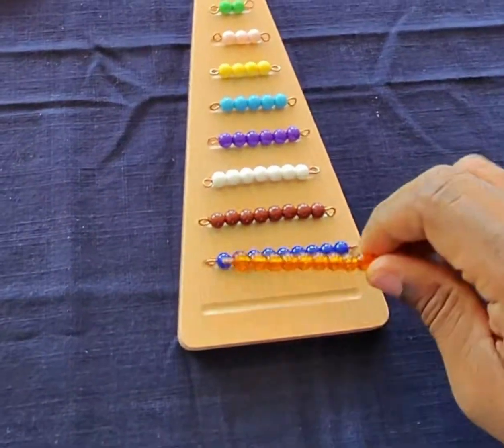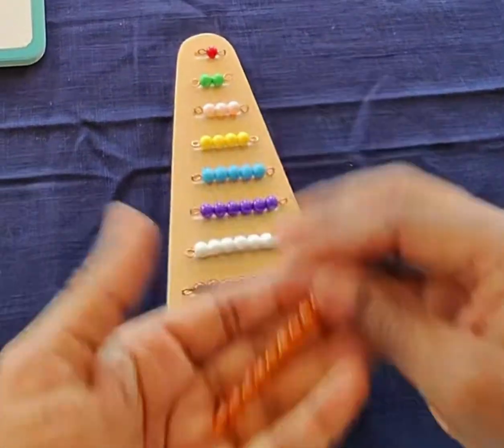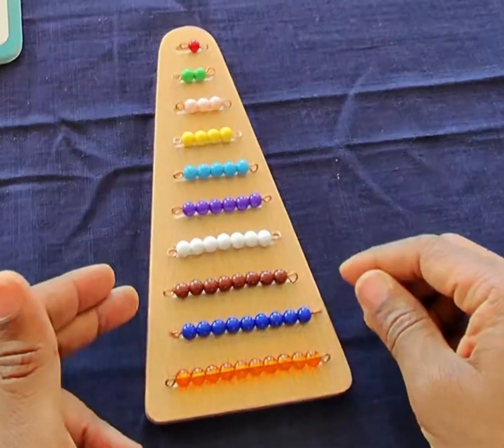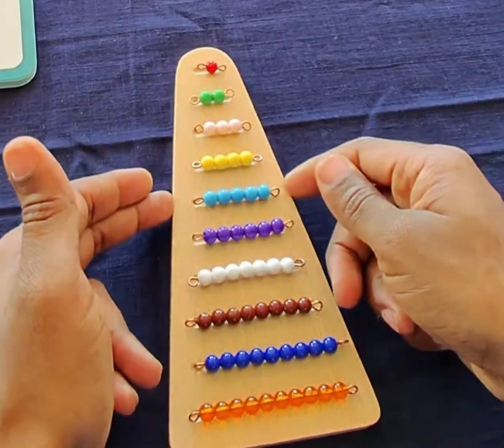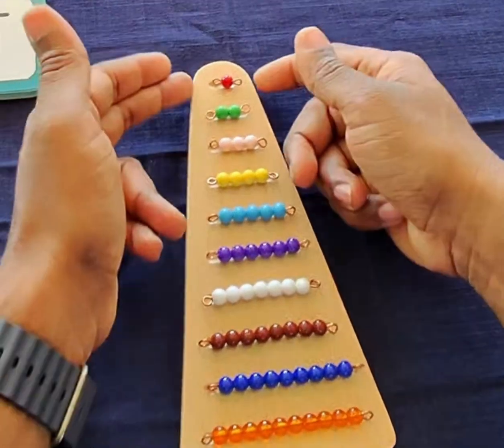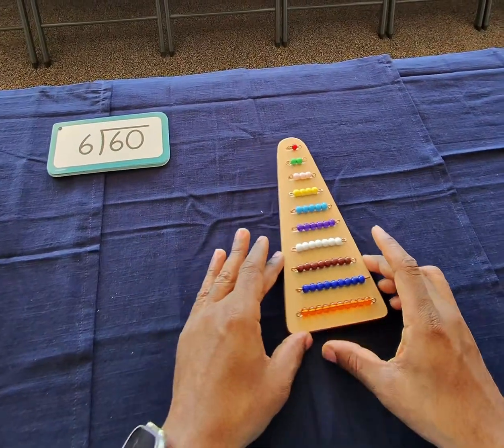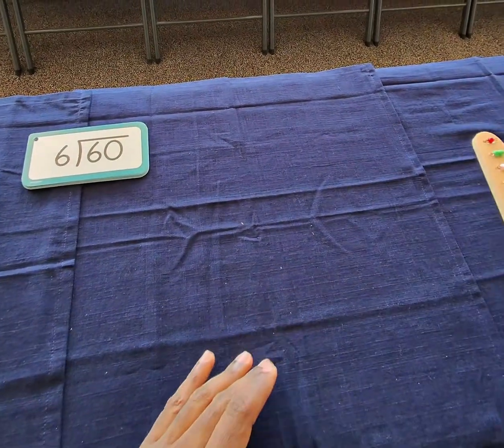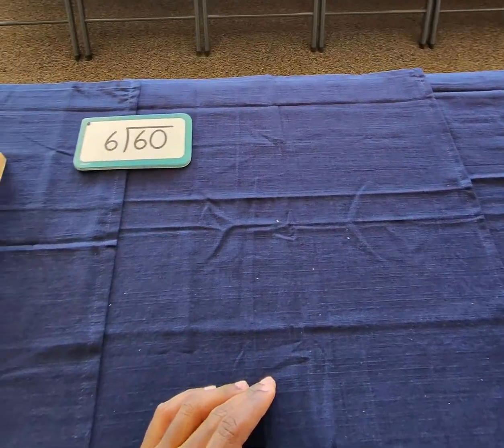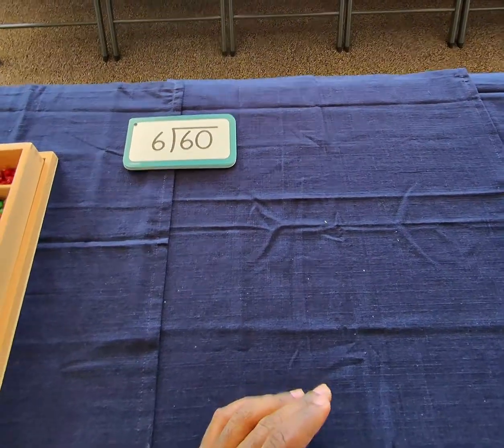Yep, you've seen this. This is the 10 bar. Here you have the 9 bar, 8, 7, 6, 5, 4, 3, 2, and then 1. So we're going to set this aside and we're going to look at our division work.